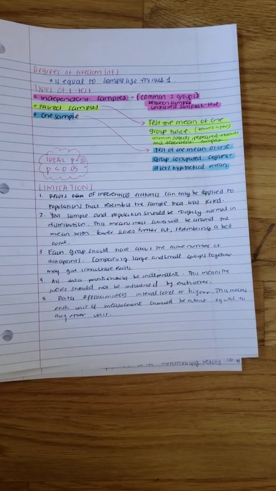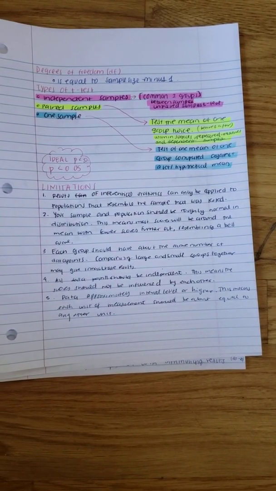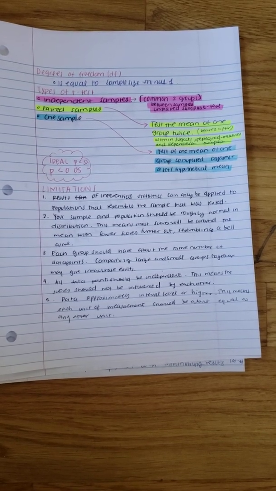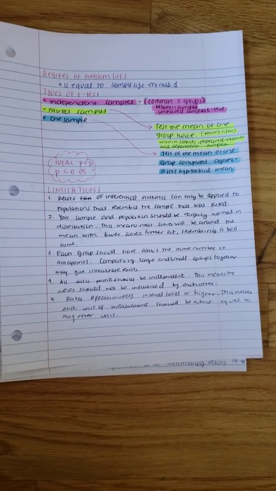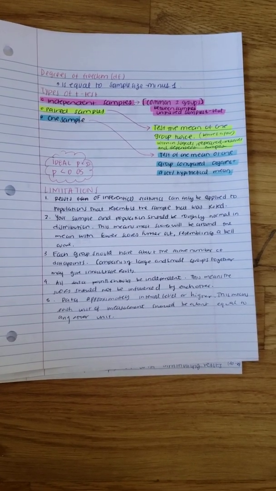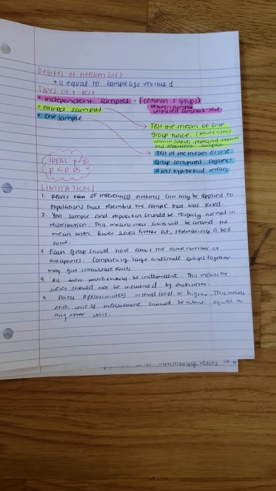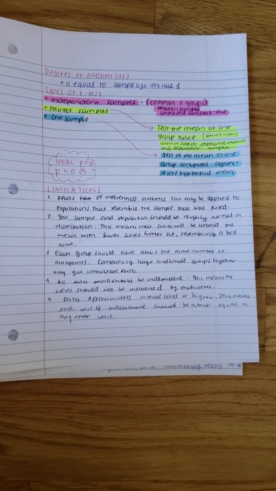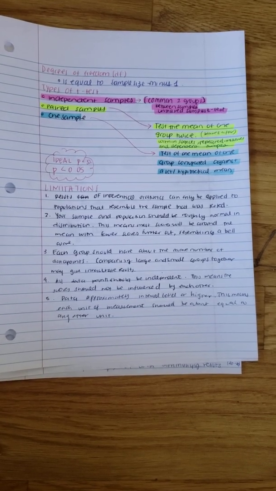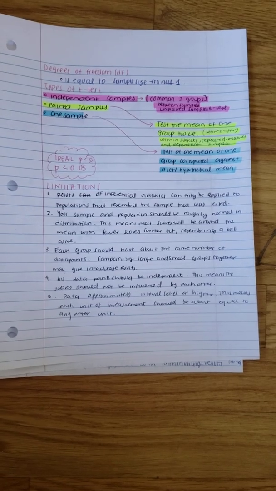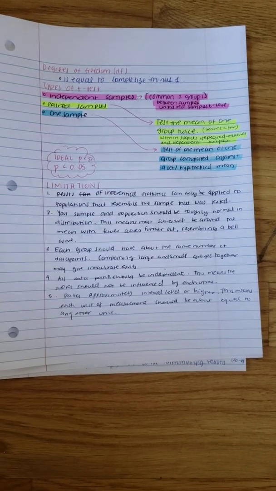And with one sample, we're going to test the mean of one group compared against a set or hypothetical mean. That means that we're going to compare the mean of one exact group with the mean of a bunch of people, which is a set or hypothetical mean. We know that the ideal p is going to be less than 5%. That's p less than 0.05 when you're doing it in Excel.